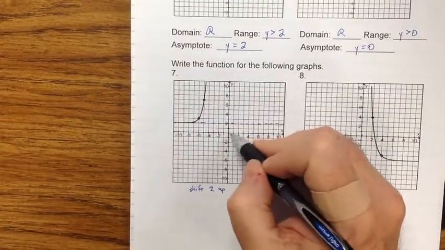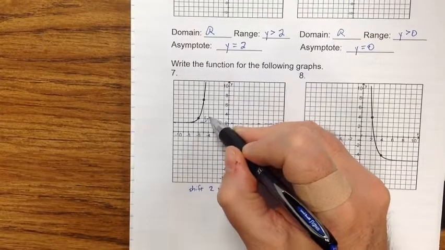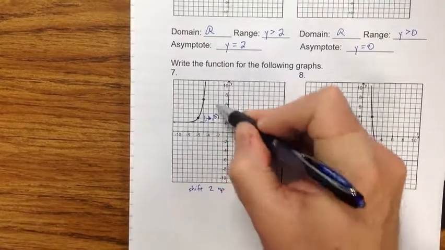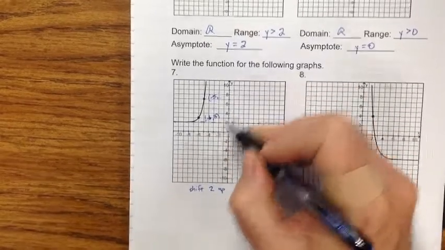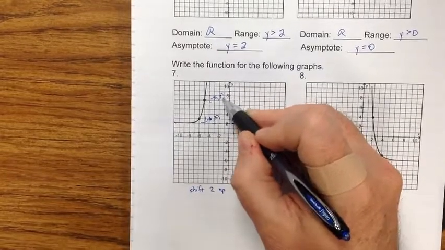My 2 points given to me are negative 5, 7 and negative 6, 3, and this point would be negative 5, 1, 2, 3, 4, 5, 6, 7.